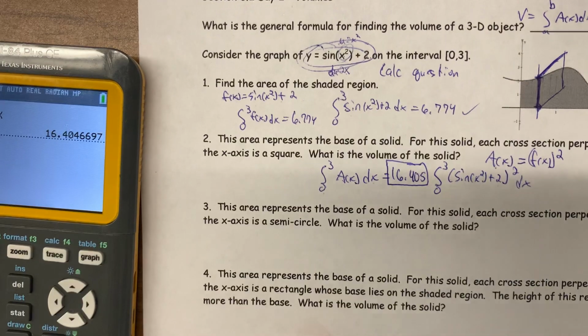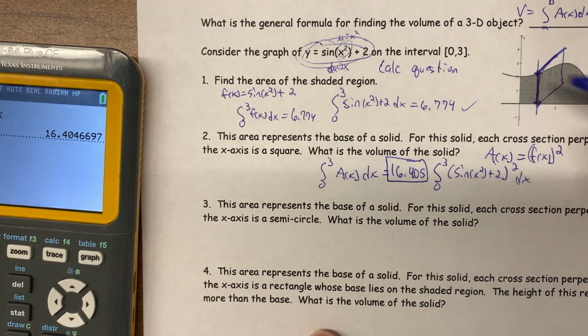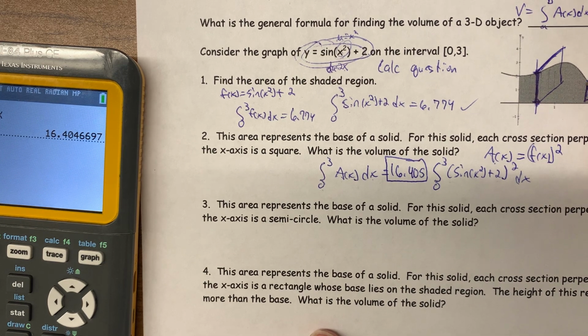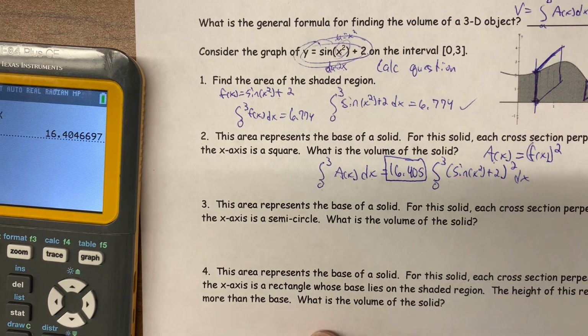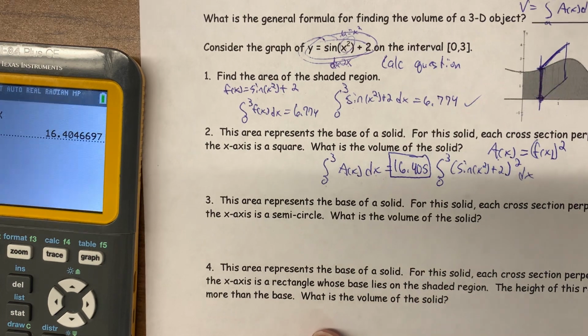Okay, this area represents the base of a solid, but now each cross-section perpendicular to the base is a semicircle. So there are semicircles sticking out of the page, and that's going to go along this base of a solid. What's the volume of that solid?